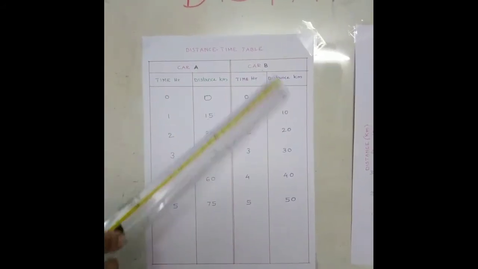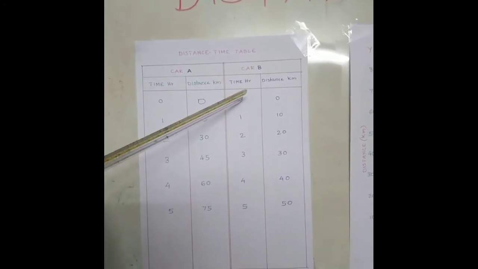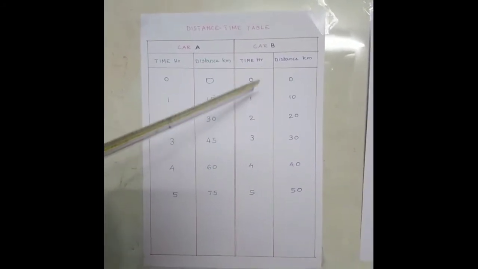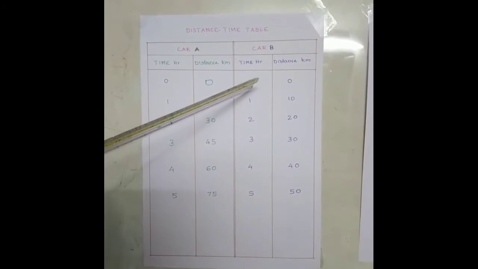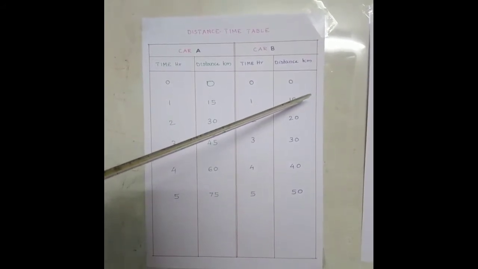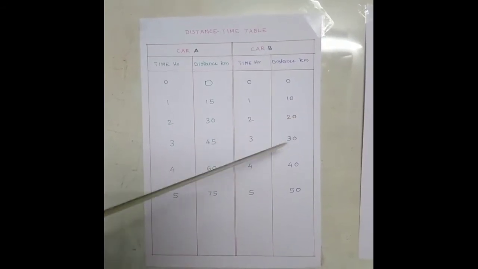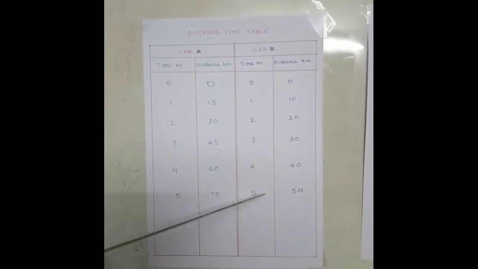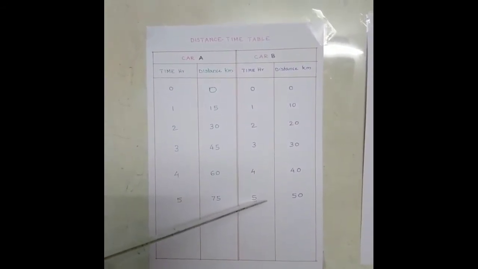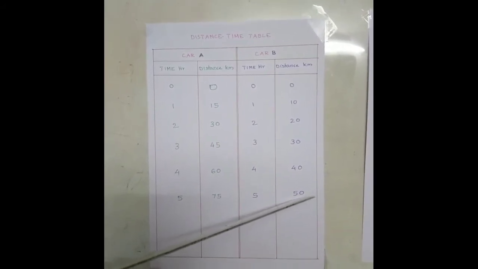Look at the table of car B. Starting time is 0. The car is in the porch. After 1 hour, the car reaches 10 km. After 2 hours, it travels 20 km. And as we see here, at the end of 5 hours journey, the car has traveled 50 km.